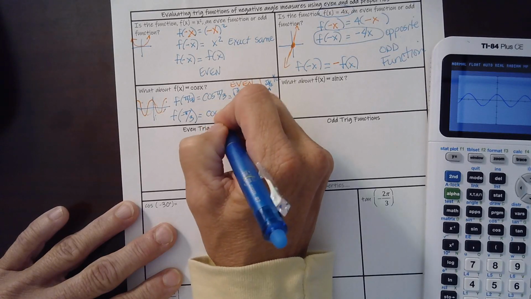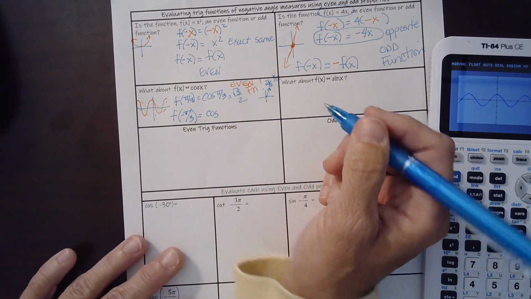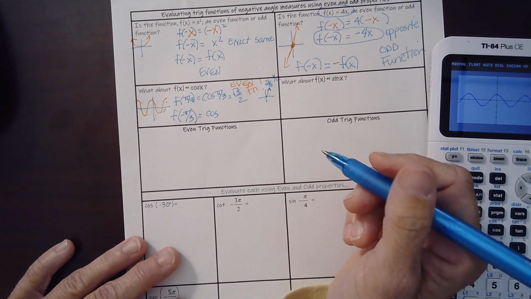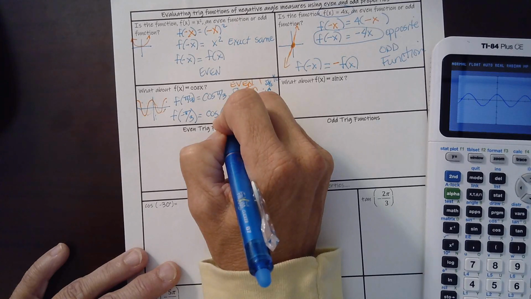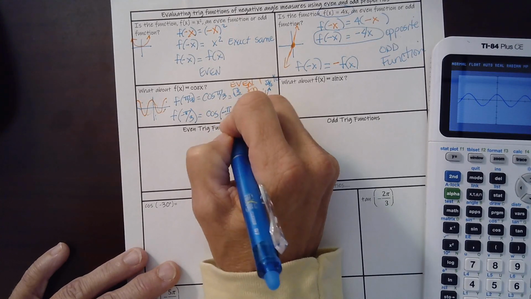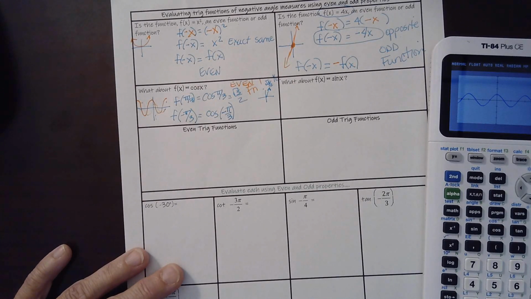And how did we go about evaluating negative? How do we know how to evaluate negative angle measures? What is cosine of negative pi over 3?